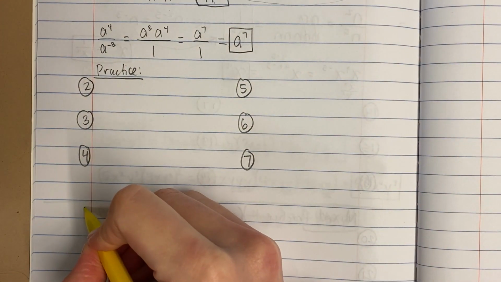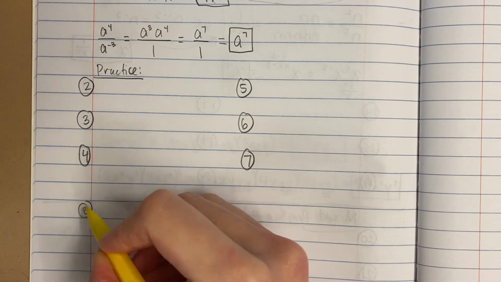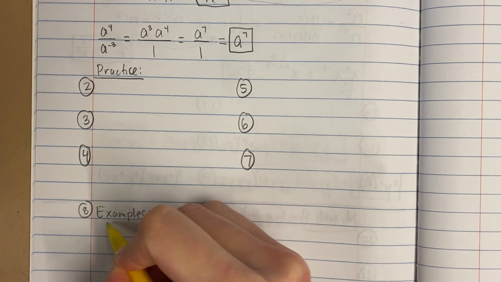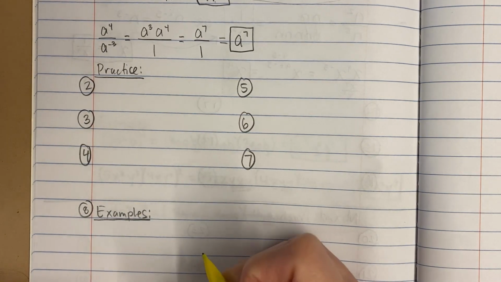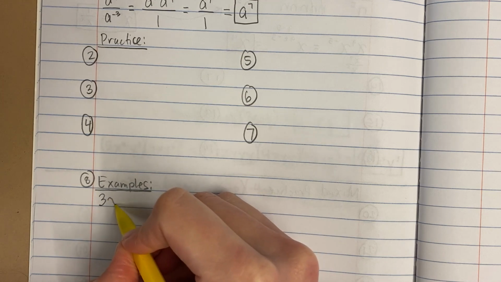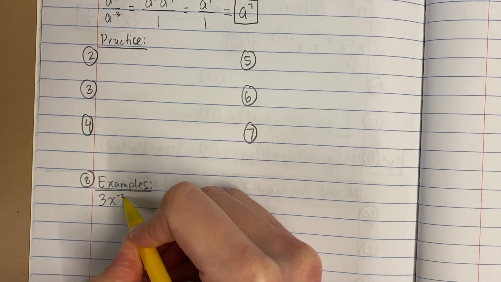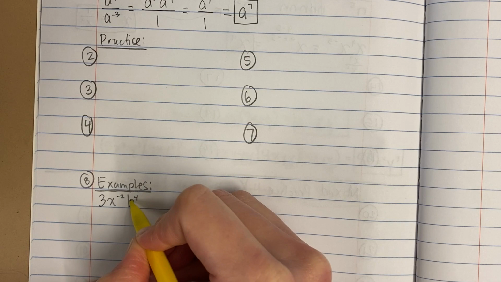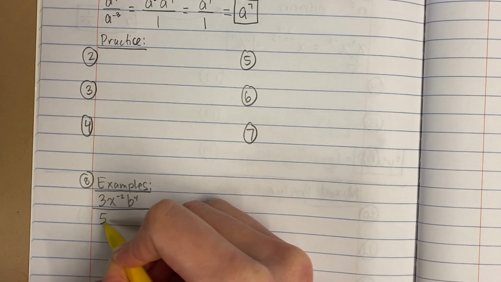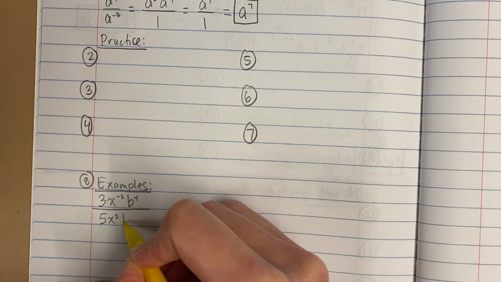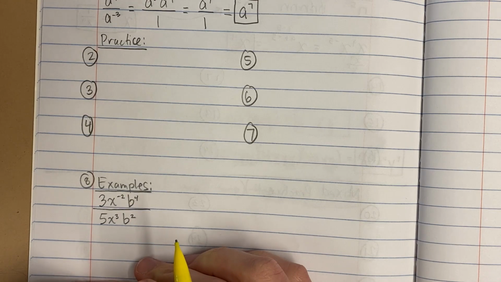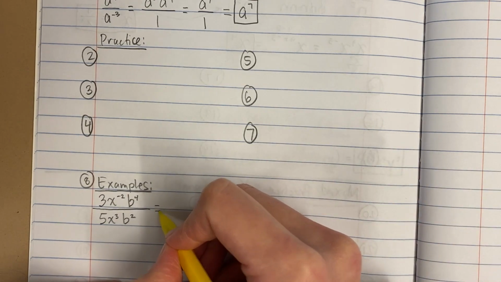All right, here we are in question 8 with some more examples. Okay, now this was a challenge, so let's see where this takes us. Let's say I have something like this: 3x to the negative second b to the fourth over 5x to the third b to the second. Oh boy, it's a big one, right? But we're just going to take it step by step.